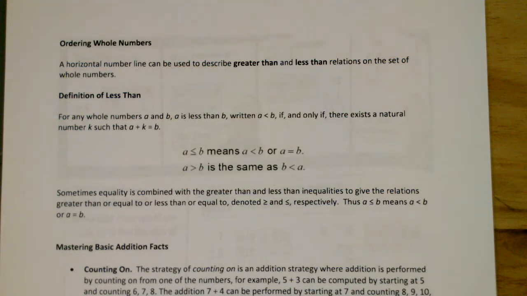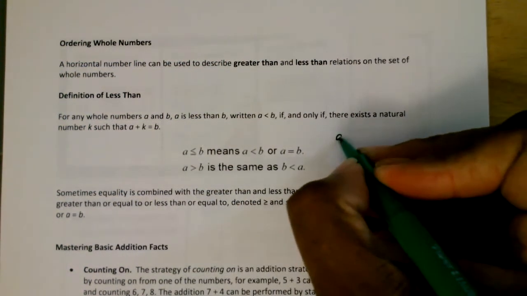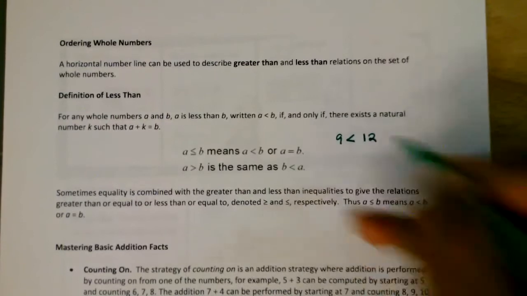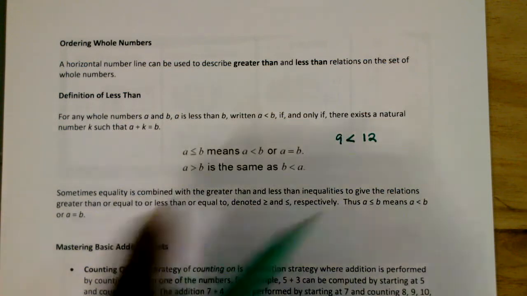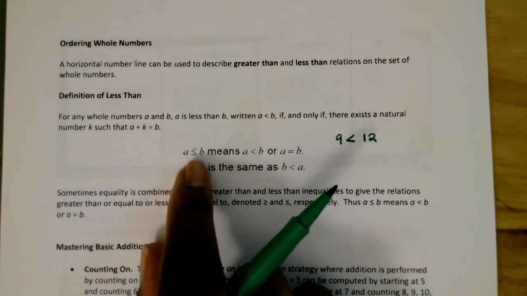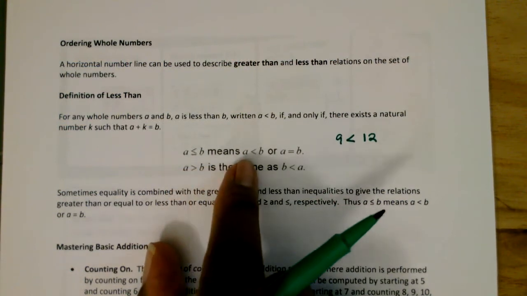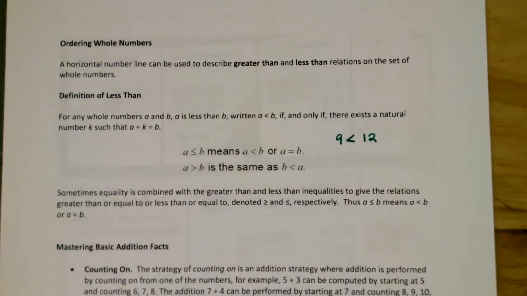So if you think of that, when we got 9 plus 3 is equal to 12, we can say here that 9 is, of course, less than 12, because I can find some natural number K where, in this case, 9 plus whatever that whole number is would be equal to 12. Now, for A is less than or equal to B, that's the notation for less than or equal to. What that means here is this: A is less than B or A is equal to B.